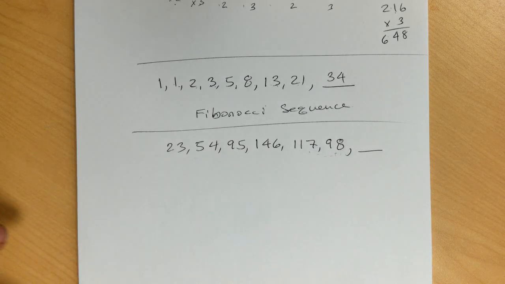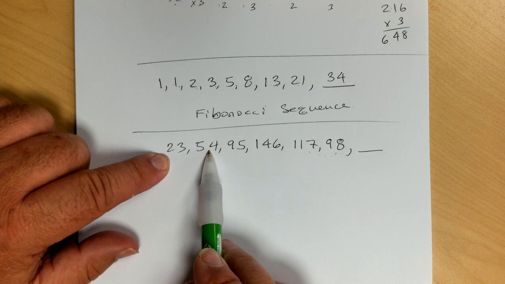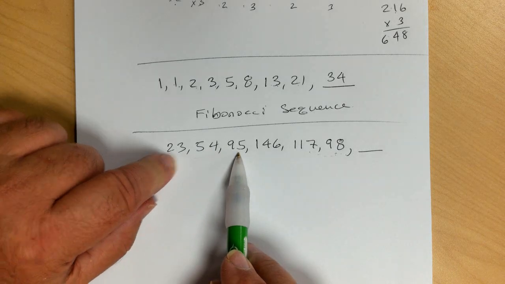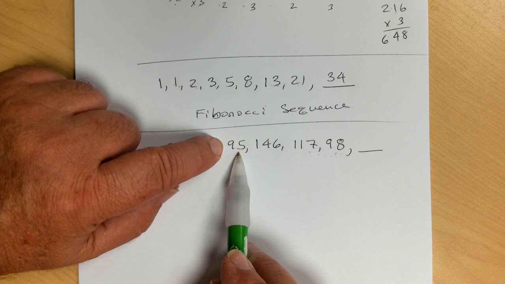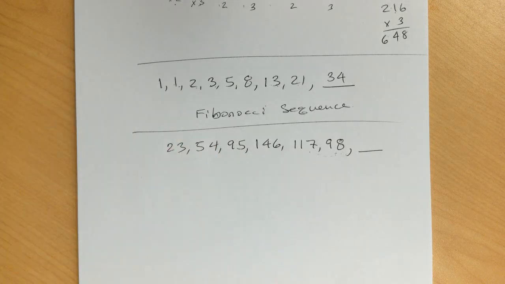I see what you're saying. It would have worked. The difference between these two is 31. 31 plus 10 is that from this one. 41 from that plus 10 is that. But no.